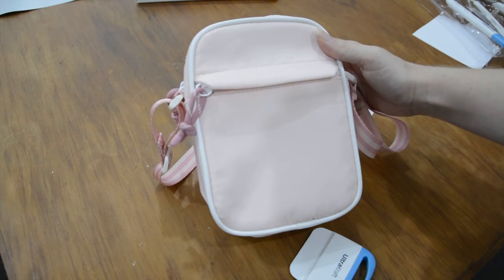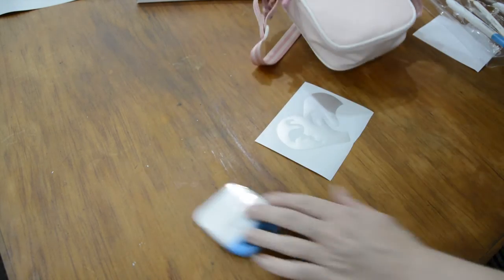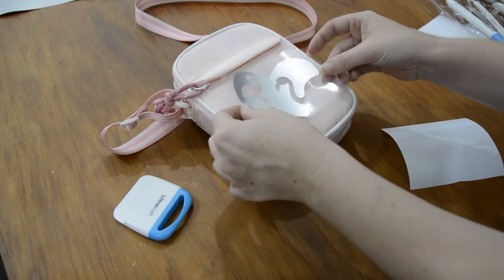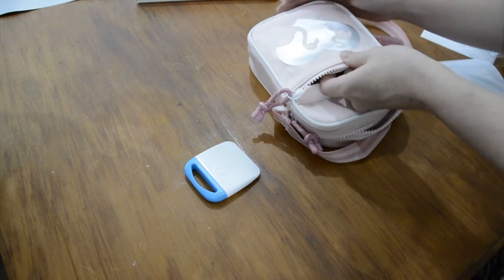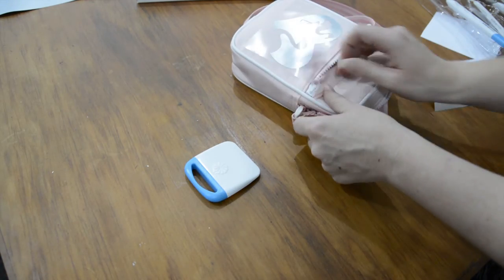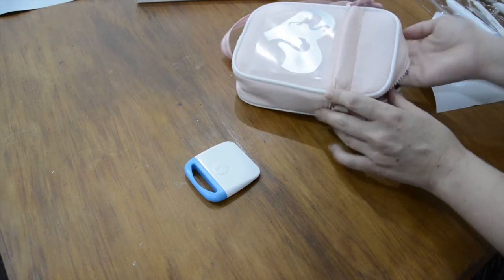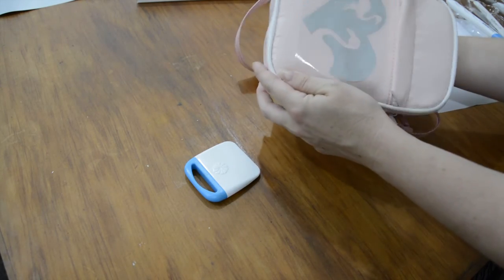I am making it as a bag for my niece. The great thing about the transfer tape is you can just line up your print. Now, as there was a lot of soft parts to this bag, I have actually added a coaster inside so that I could get a bit more pressure when rubbing the vinyl down.